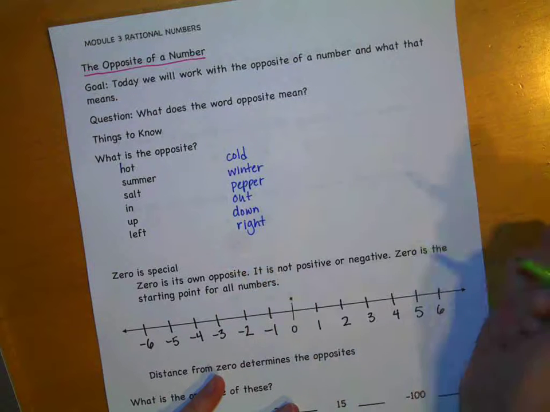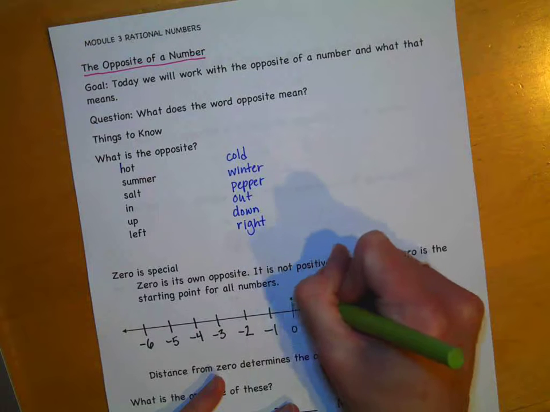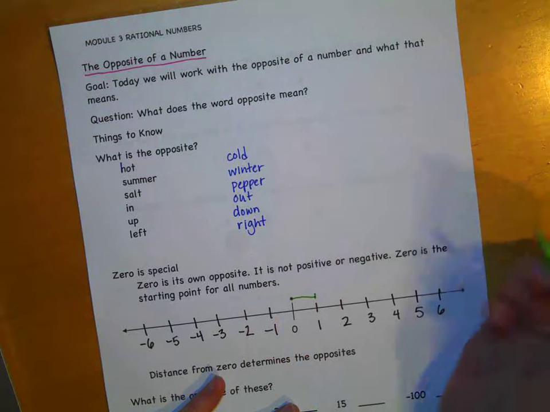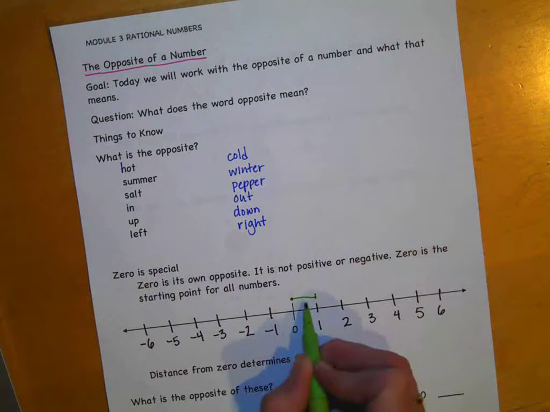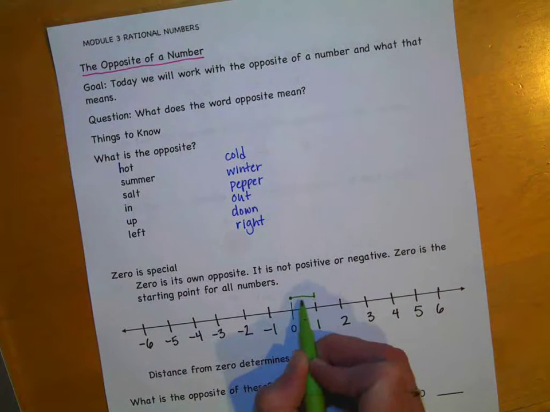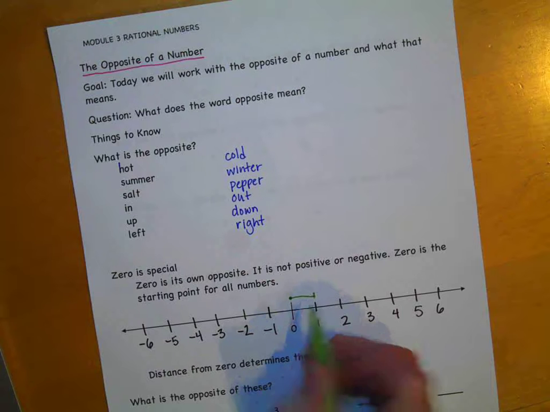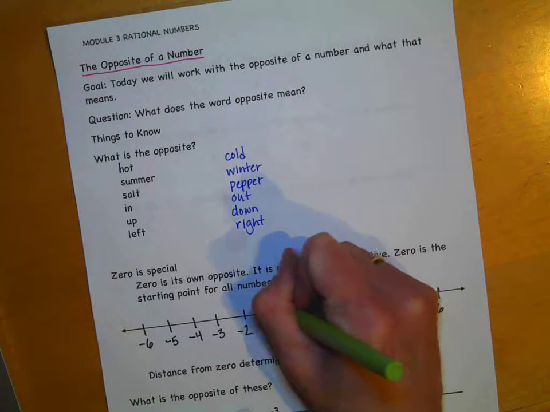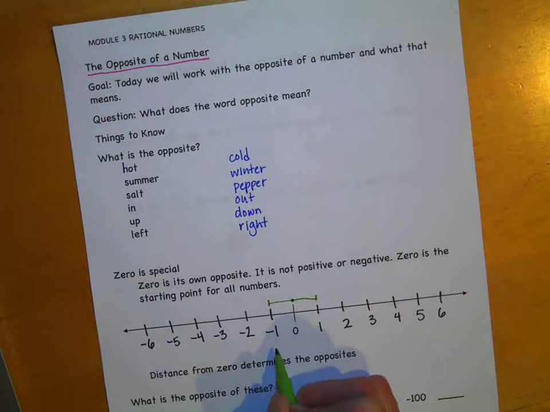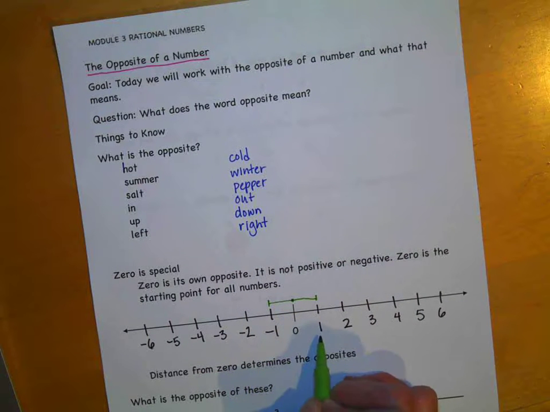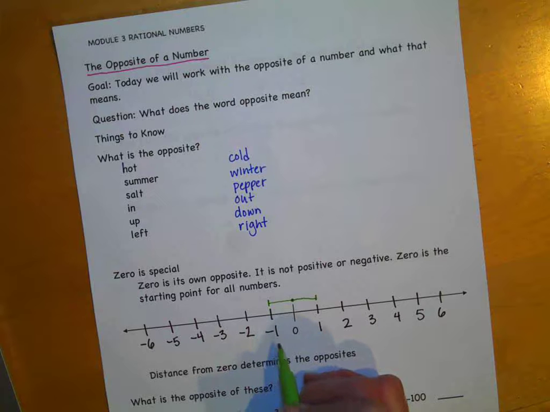If I tell you that the number was 1, then you always start at 0 and you would go to 1. If you're trying to find the opposite of 1, you have to travel the same amount of distance. So from 0 to 1, I went 1 hop to the right. Well, the opposite of that would be to go 1 hop to the left. And when I go 1 hop to the left, I get negative 1. So the opposite of 1 is negative 1.